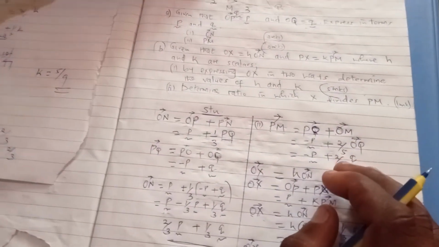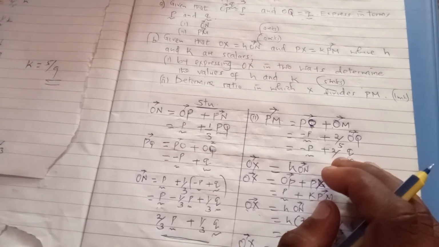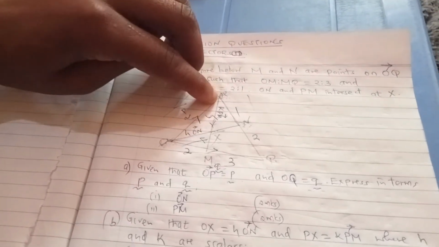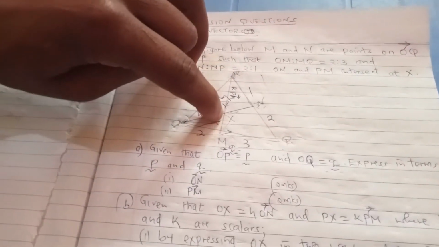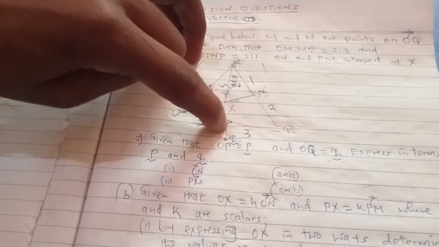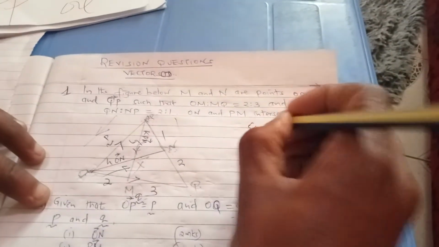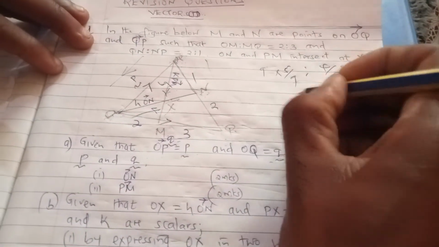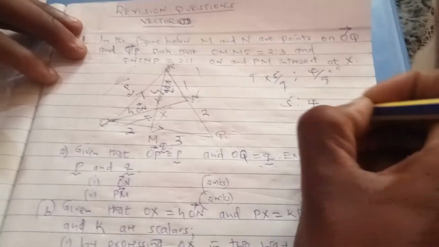So that part is very simple, because you can see that you have been given the fraction of px to the whole line, which is pm. So the fraction is 5 over 9. If this is 5 over 9, then from x to m will be 4 over 9. So to write as a fraction, it is 5 over 9 is to 4 over 9. If you were to simplify this, you just multiply by 9. So you will be left with 5 is to 4.